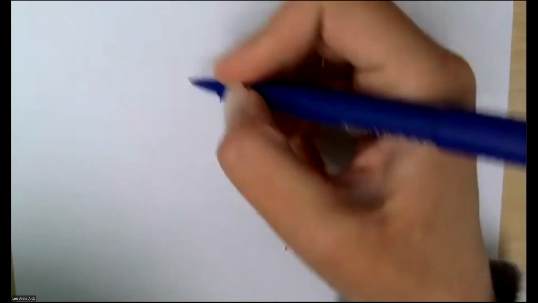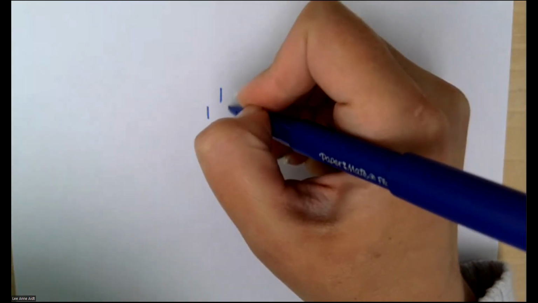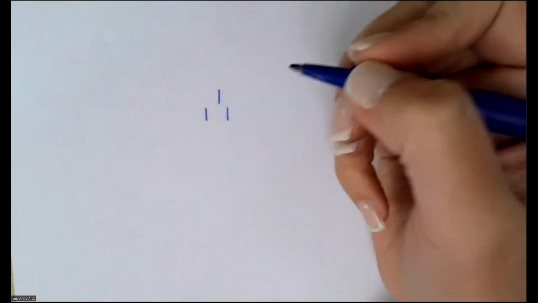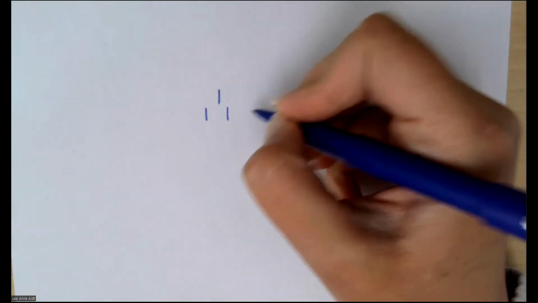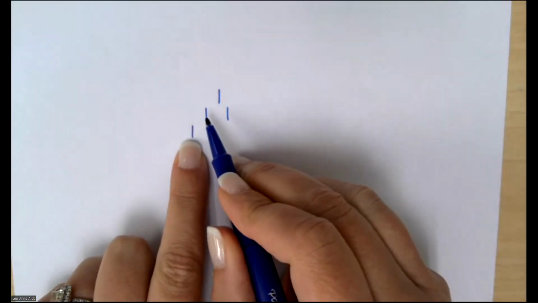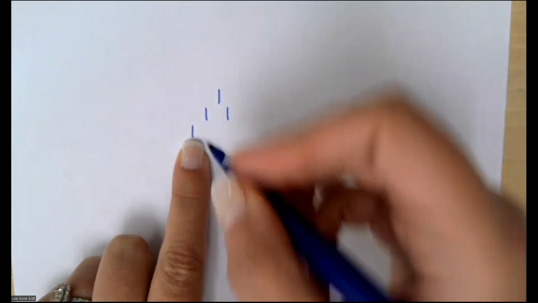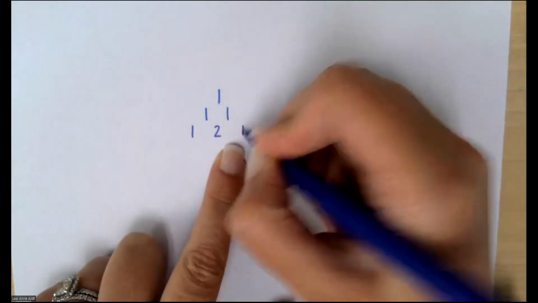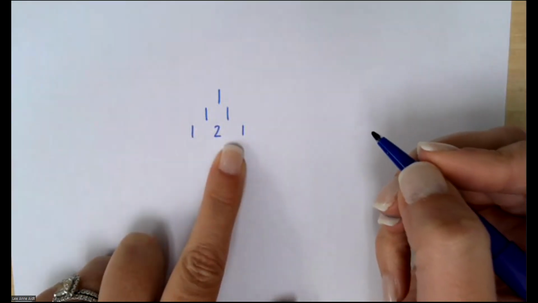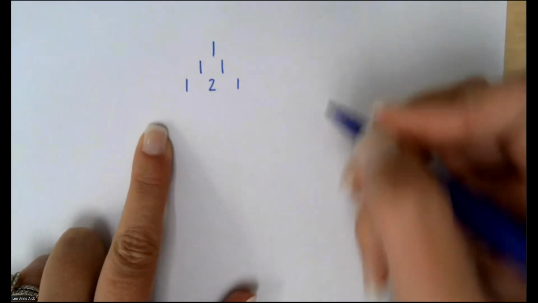Okay. And then the next row has two 1s. Can you memorize that part? Now, the third row, it's actually row 2. This is called row 0, row 1. We're going to label on ours, but that's okay. It starts with a 1. Then what you do is you add these two numbers, and then it ends with a 1. Watch again.